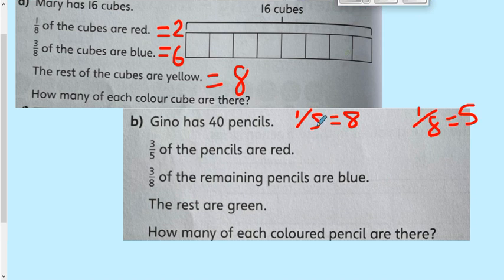Okay, sorry about that. So all I've done is still kept the fact that 1/5 of the pencils is 8. But I've also worked out 1/8 because if we're looking at 8s as well, we also need to work out what 1/8 is. So if 3/5 are red, then we would have to do 8 times 3 because 8 is 1/5, so that would still be 24. This one, if we know that 1/8 is 5, and we need to work out 3/8, then we would do 3 times 5, which is 15. And then the rest are green, so then you would just do 40, take away 24.